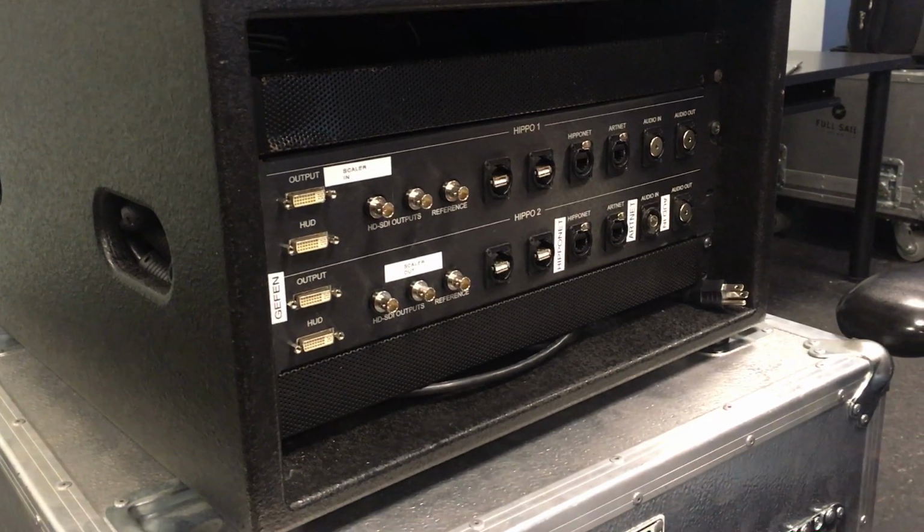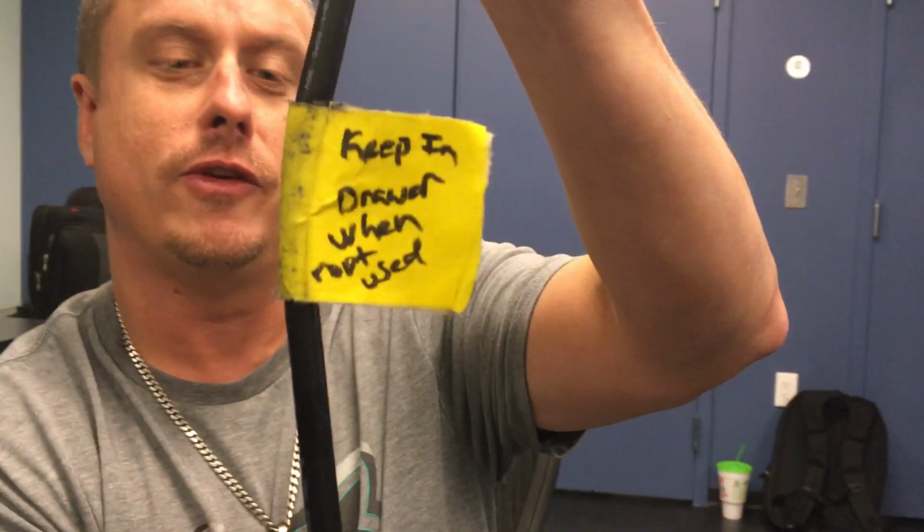Out there, this cable, please don't steal. It says stealing. Just keep in drawer. There you go. Okay, cool.